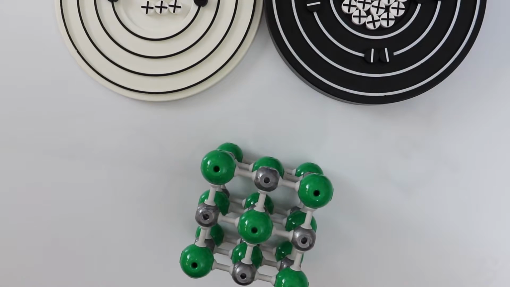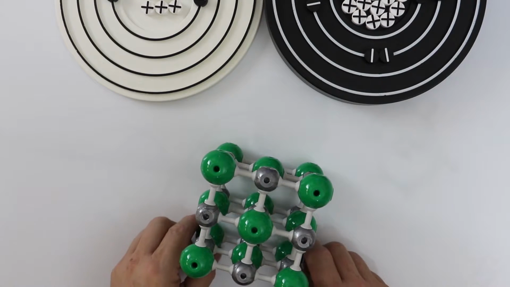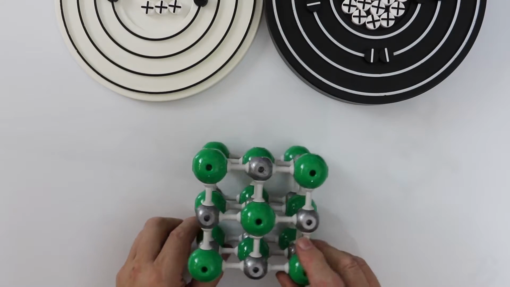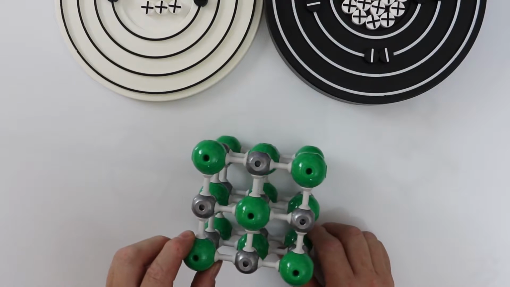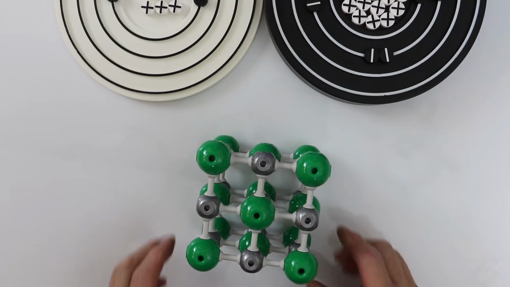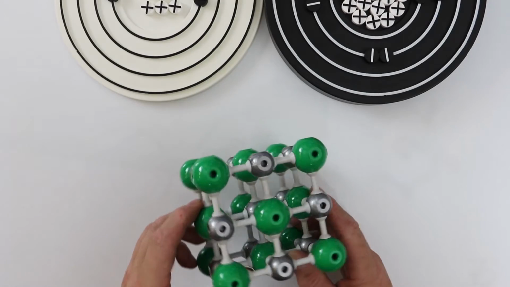The fact that like charges repel and different charges attract means that large-scale structures can be formed around a molecule like lithium fluoride. The positive lithium ion attracts several negative fluoride ions.